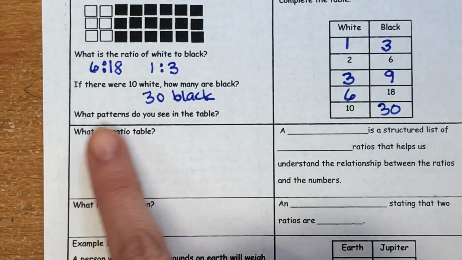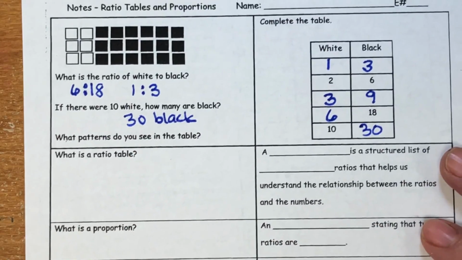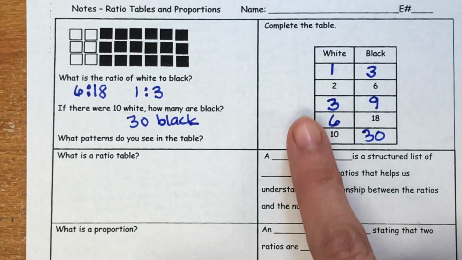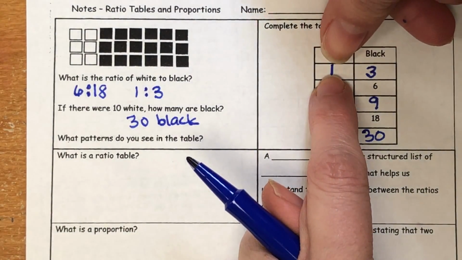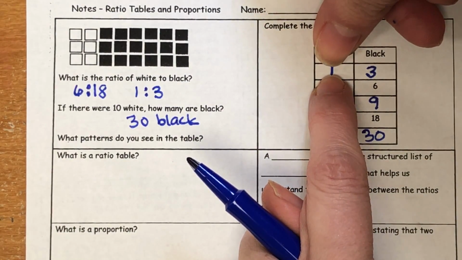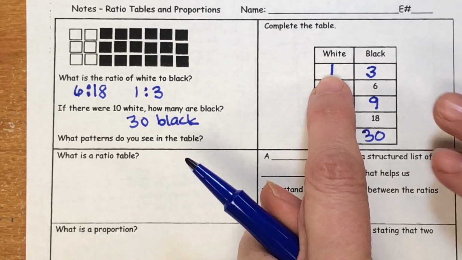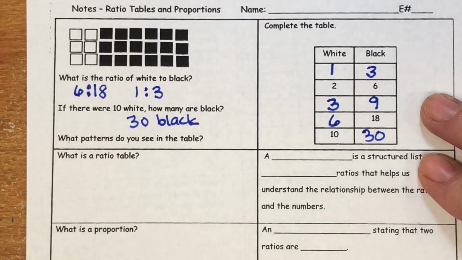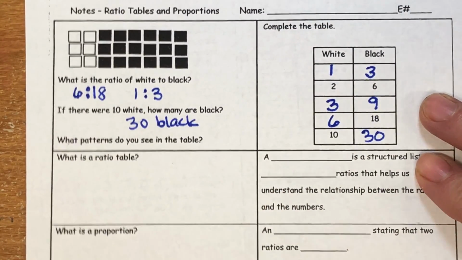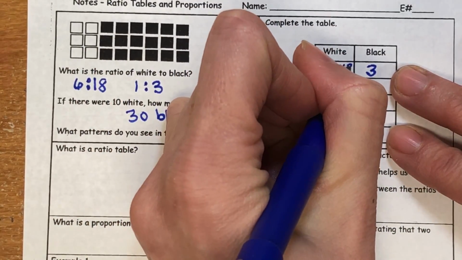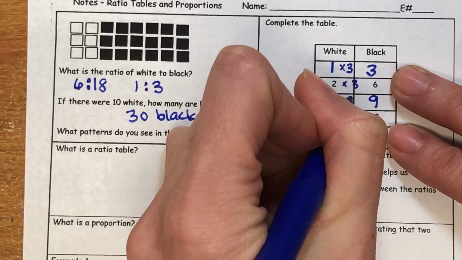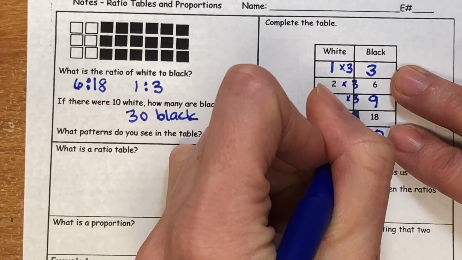Okay. What patterns do you see in the table? Well, the pattern we see in the table is that you're multiplying by 3. You're multiplying the number of whites by 3 to get your black. There is a pattern. So to get from the white to the black, you're multiplying by 3 each time.